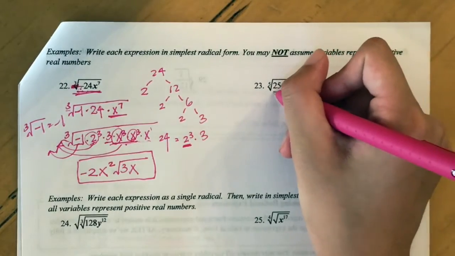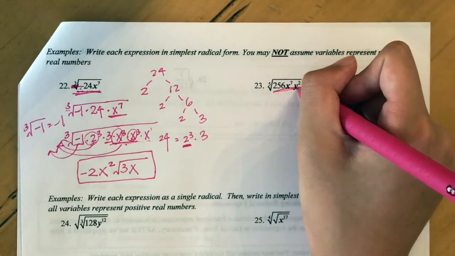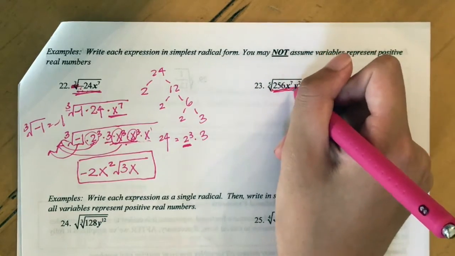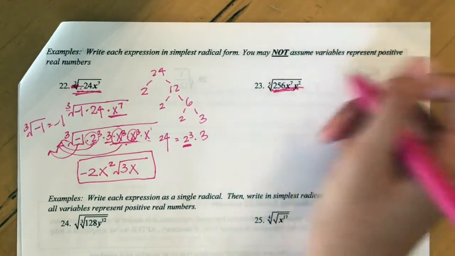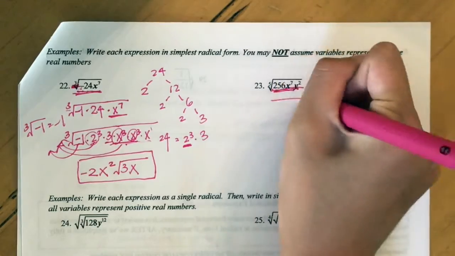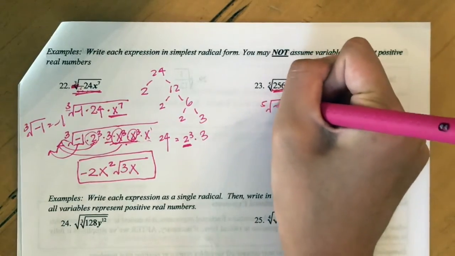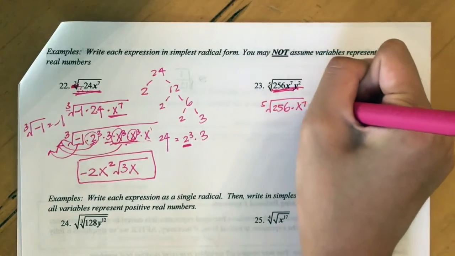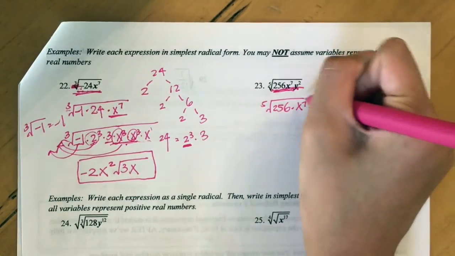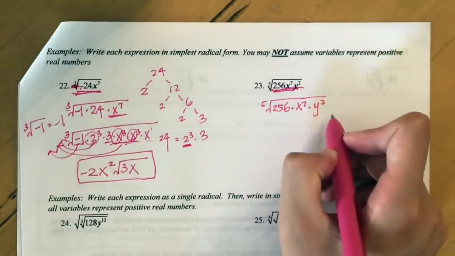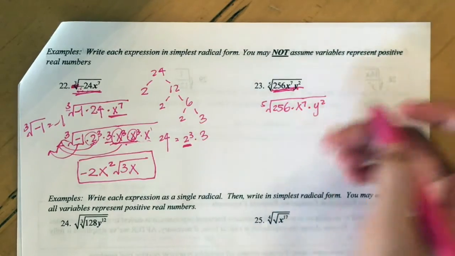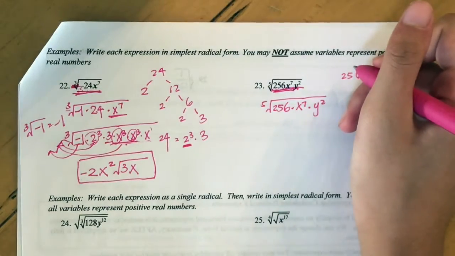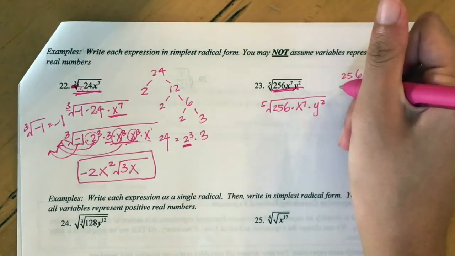So you should be familiar with the steps already. So we're going to first separate all of the variables and numbers under the radicand. So we're going to do 256 times x to the 7th times y to the 2nd, just so that it's clear what we need to do. So now we're going to factor out 256 to see if anything can be raised to the 5th power.